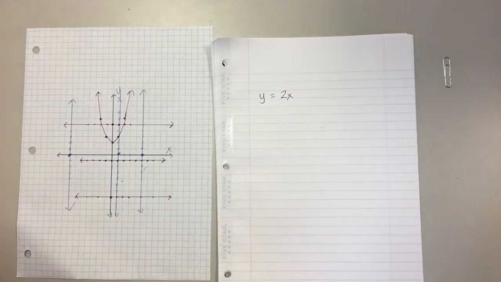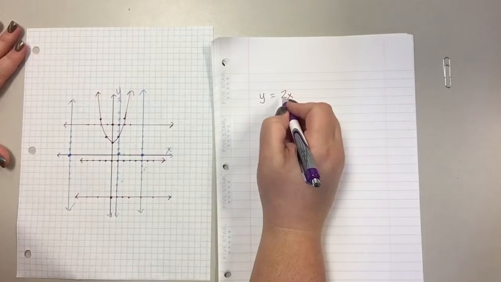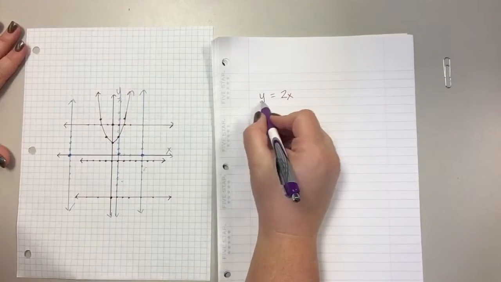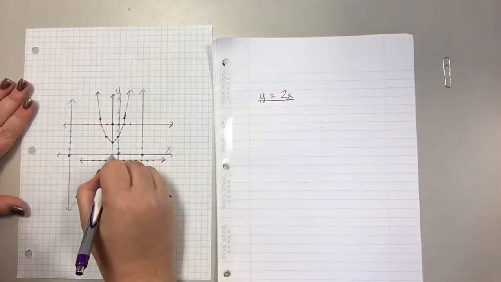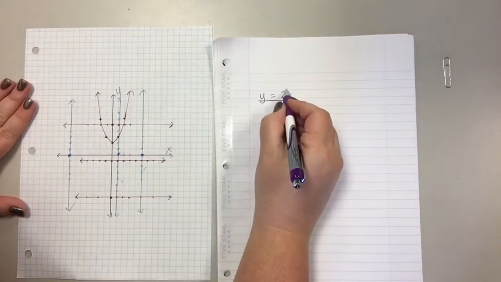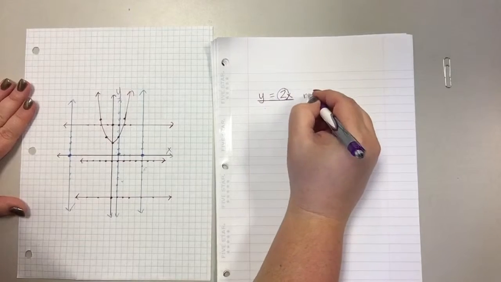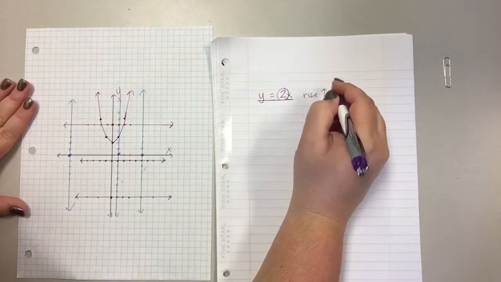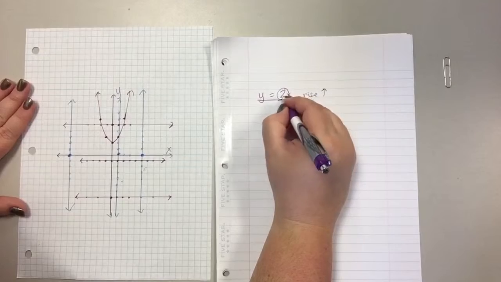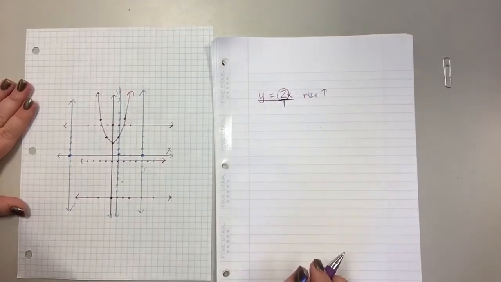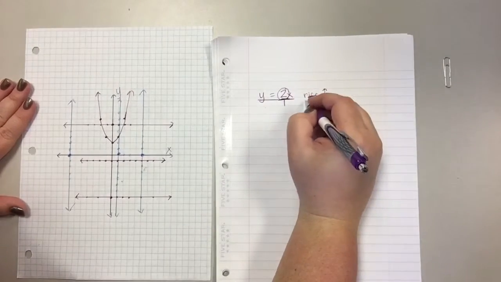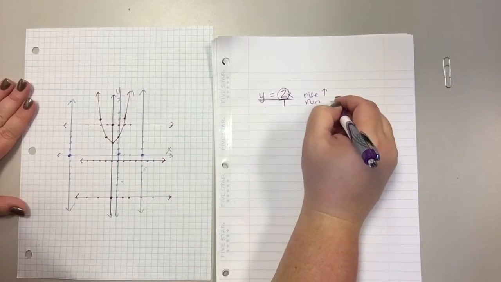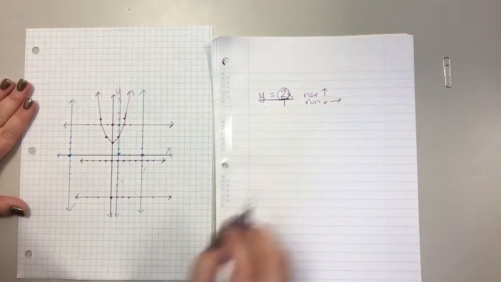When you have an equation y equals 2x, start at the origin. And then, whatever this number is right here, that's your rise, meaning going up. And then, to make it a fraction, 2 is really 2 over 1. And 1 is called the run, and that tells you how far left or right to go.